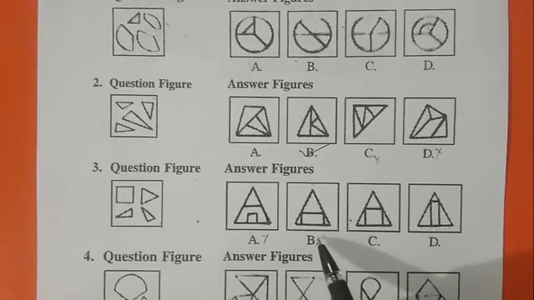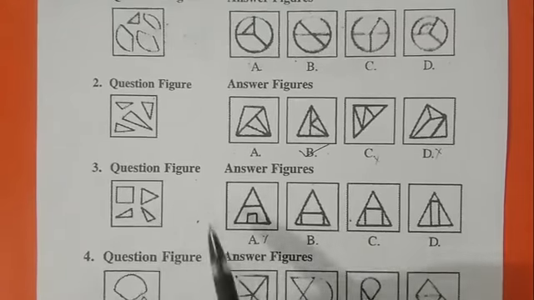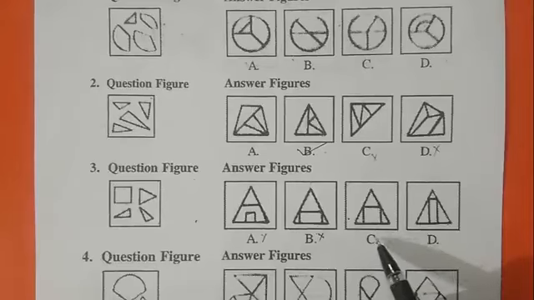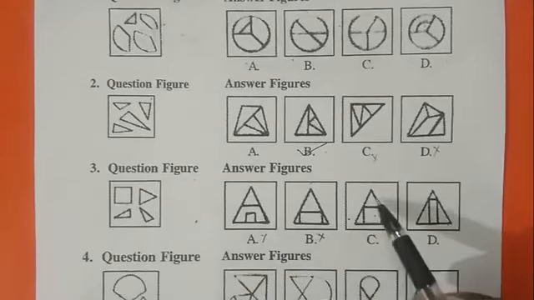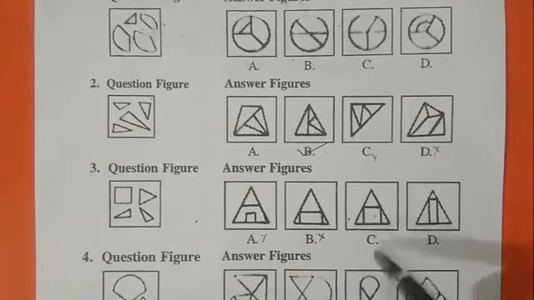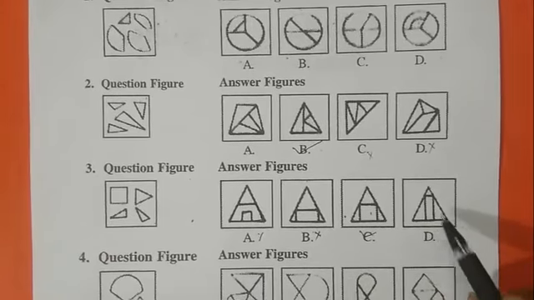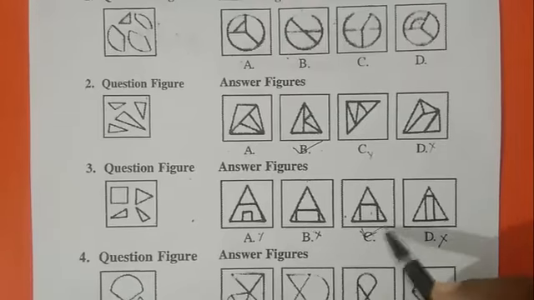Coming to answer figure B, here we find a rectangle. In the question figure there is no rectangle. So B is also not the answer. Coming to C, here we find one square, one triangle and 2 equal triangles. So C is the right answer. We also check D. Here we find one rectangle. So D is not the answer. So C is the right answer.